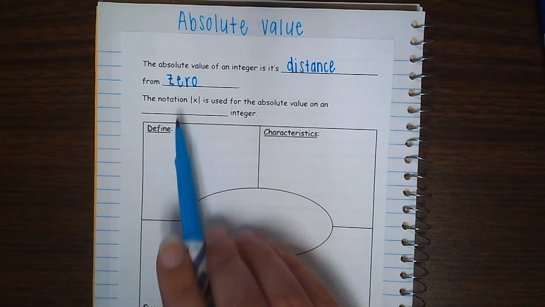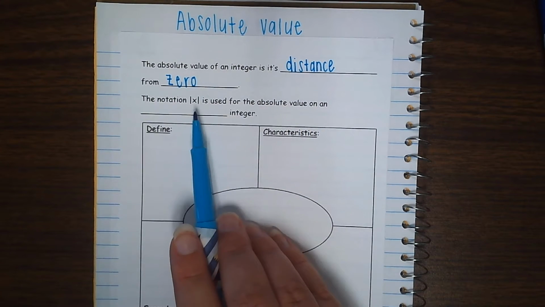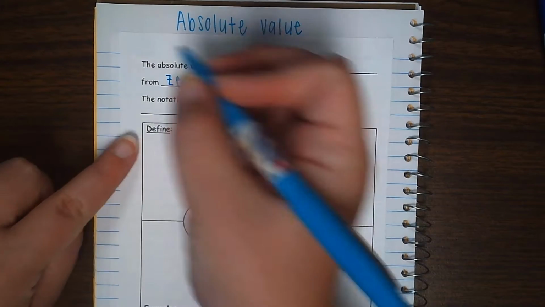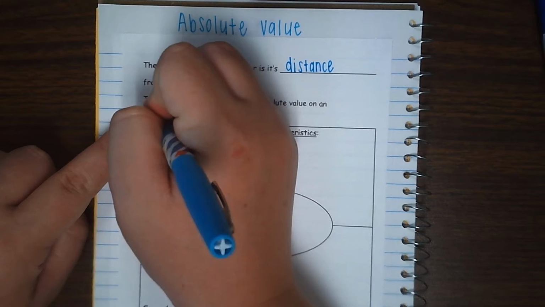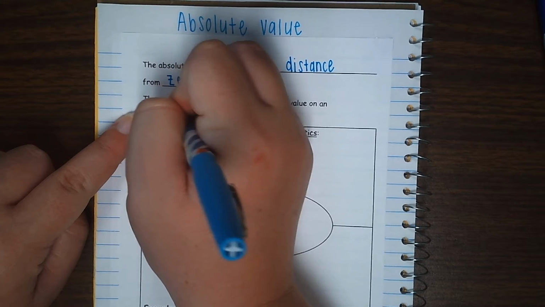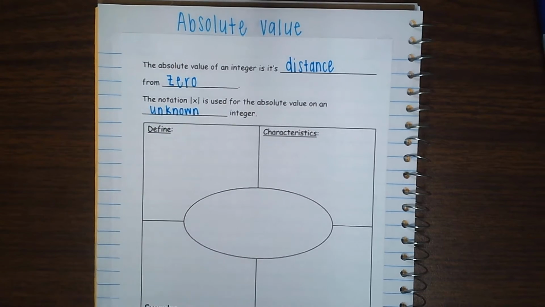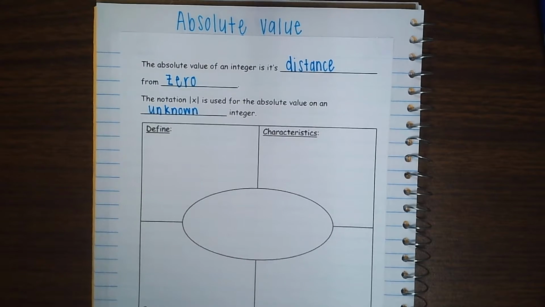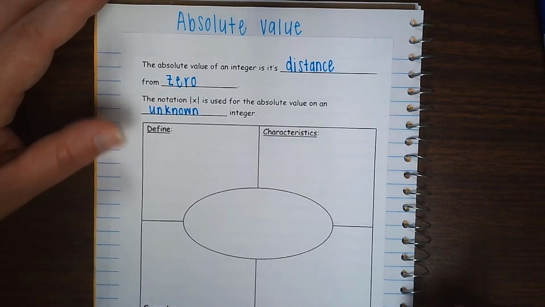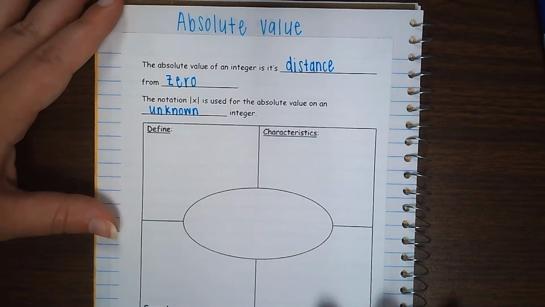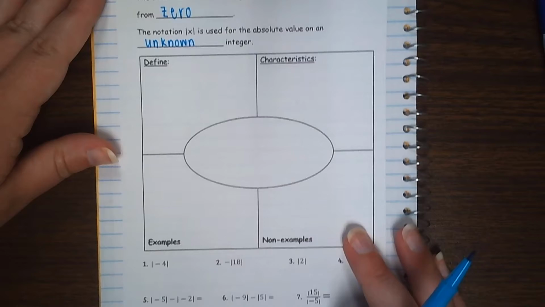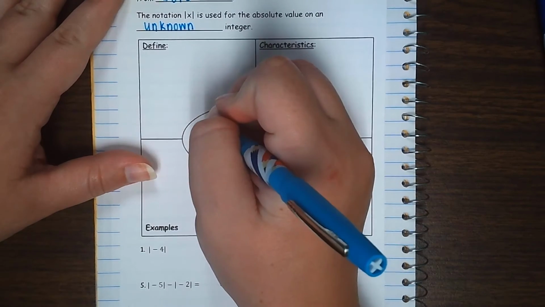Those lines mean absolute value, and the x is an unknown value or an unknown integer. Okay, so what we're going to do here is put absolute value in the middle. That's what we're talking about.